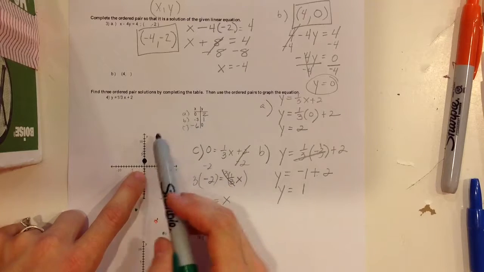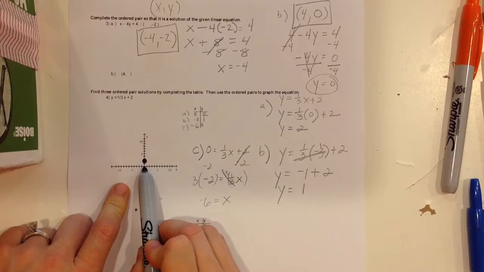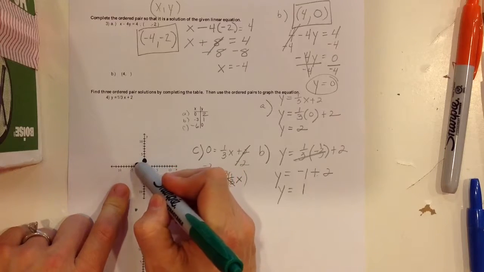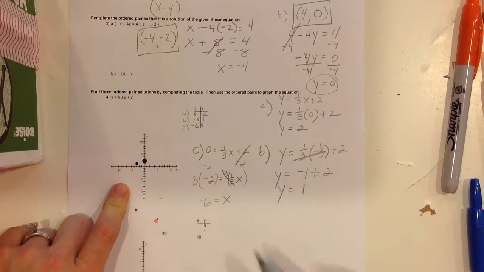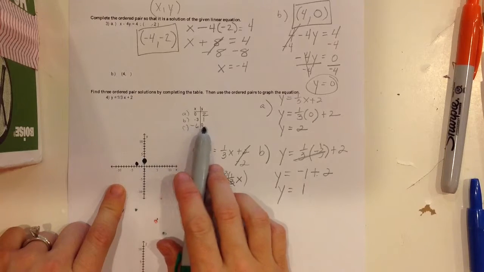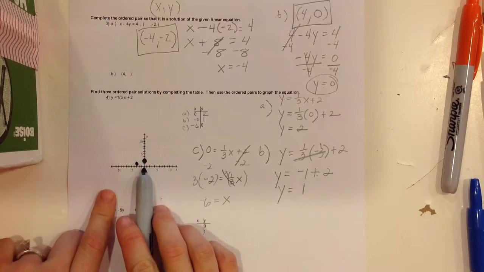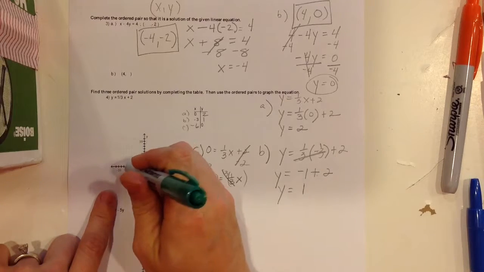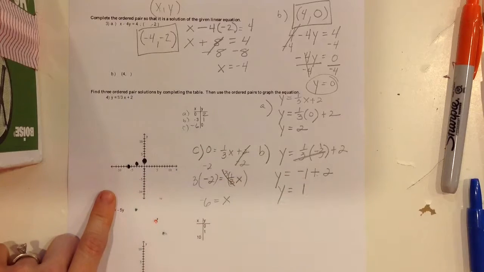The second dot is negative 3, 1. So I'm going to go in the negative direction, 1, 2, 3 units, and go up 1 unit. So that's going to be my second dot. For my third dot, I have negative 6, 0. So I'm going to go to the left 6 units, and that's in the negative direction, and I don't go up or down any. So this is my third dot.